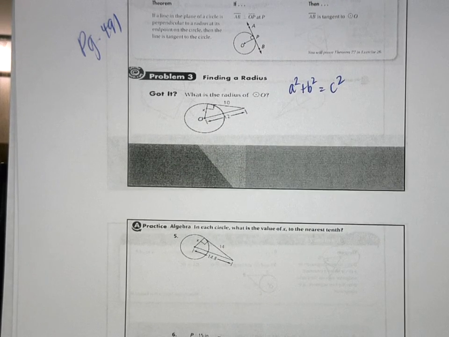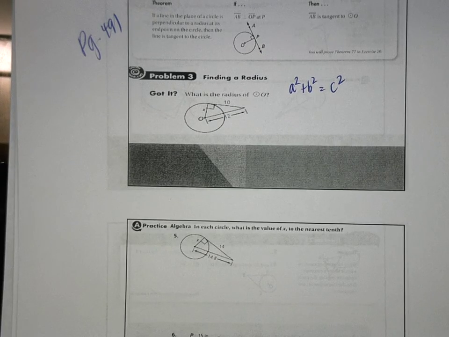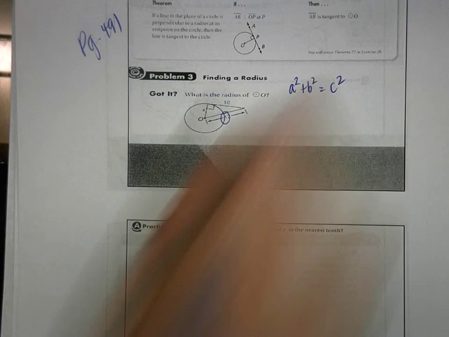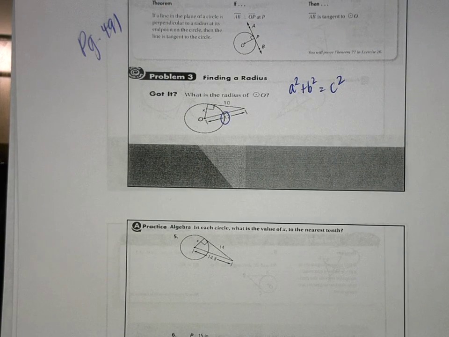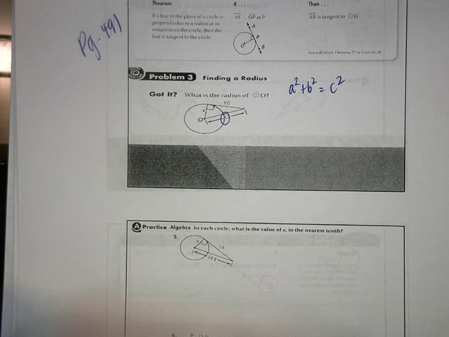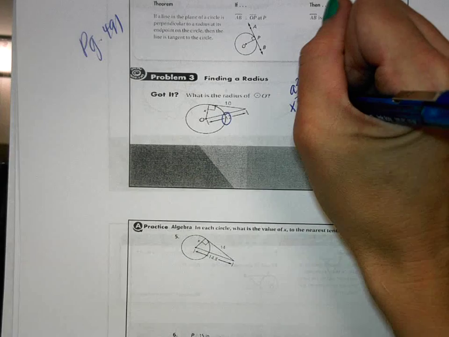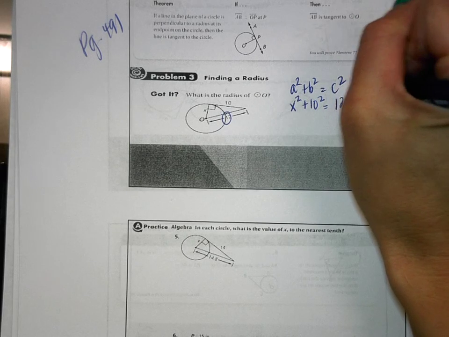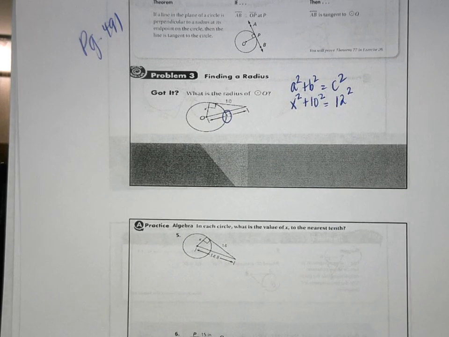How do we know which one is our c? It's always your hypotenuse, and your hypotenuse is always across from your 90. I like to usually circle my hypotenuse, and then I don't have to think anymore. And I can write my equation. So that means I'm going to end up with x squared plus 10 squared equals 12 squared. And then we're going to solve.